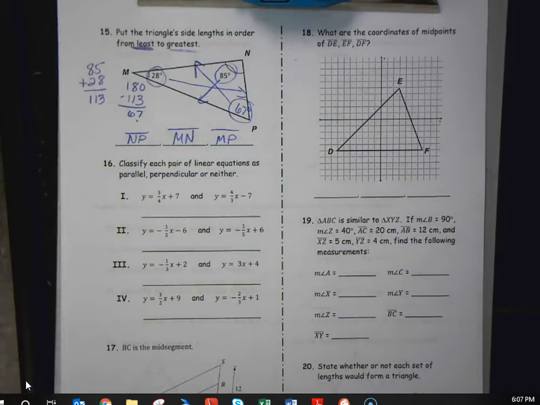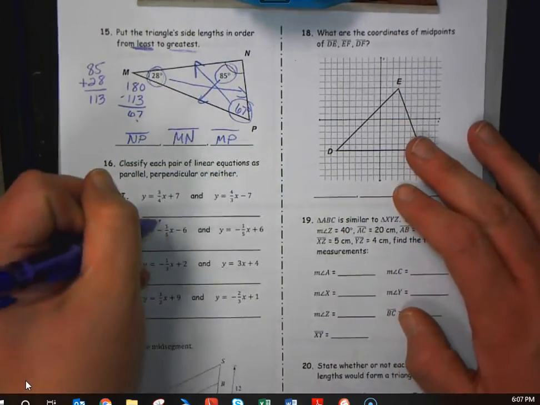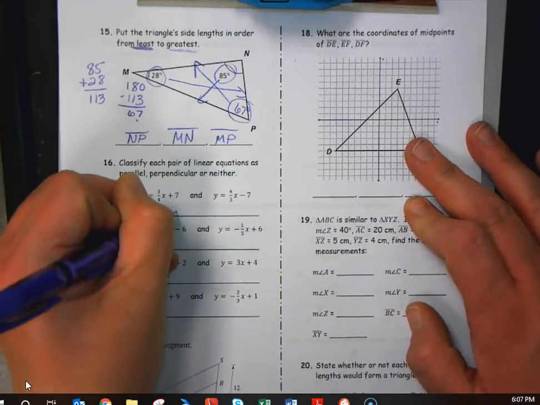Number 16, classify each pair of linear equations as parallel, perpendicular, or neither. All right, so number 1, the slopes are 3 over 4 and 4 over 3. So since those are not opposite signs, it can't be perpendicular. And because they are not the same, they can't be parallel, so they would be neither.